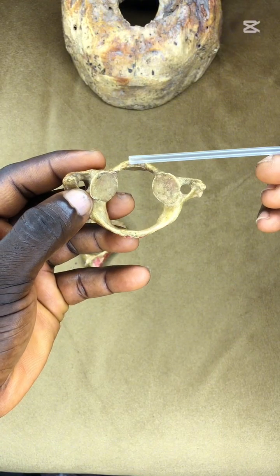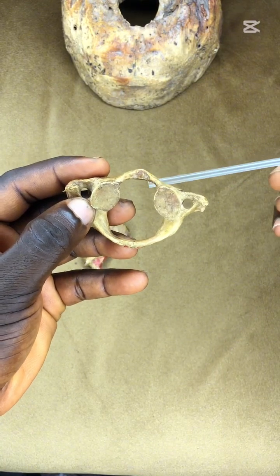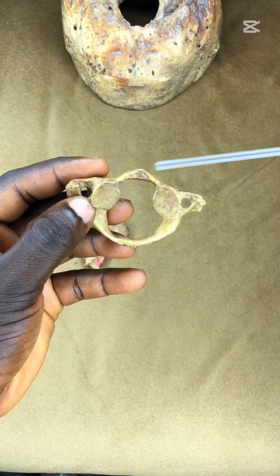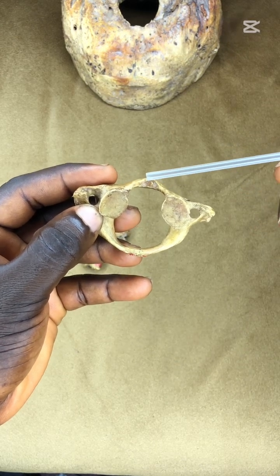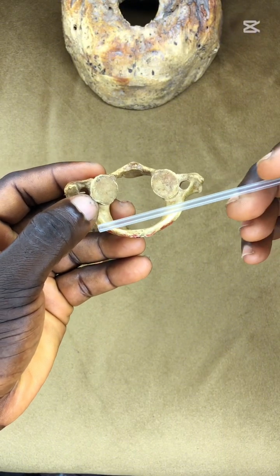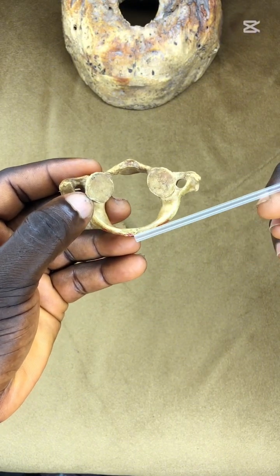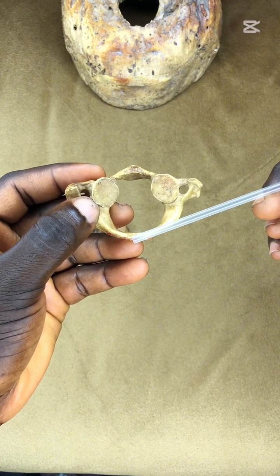So here is the anterior arc, here is the posterior arc. So here is the lateral mass, here is the lateral mass, right? That means these two lateral masses are connected together by an arc called the anterior arc, while these two lateral masses are connected together by an arc called the posterior arc, right?